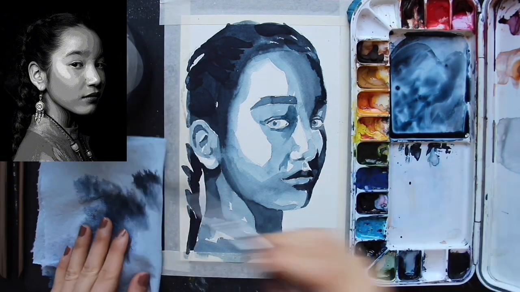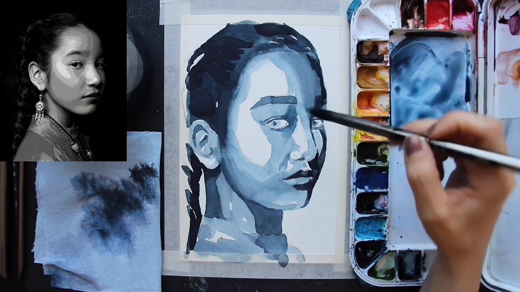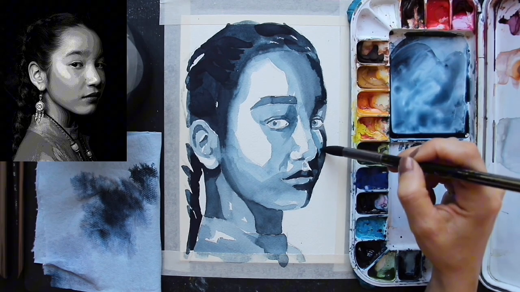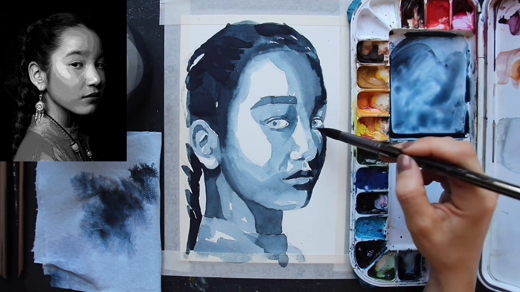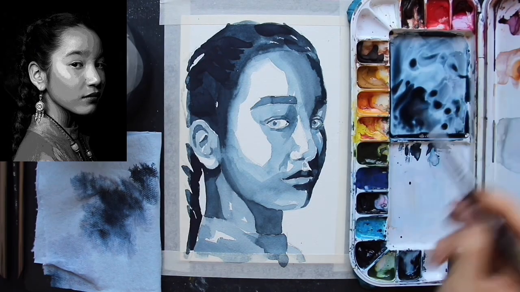Like any skill, value perception improves with practice. Your observation and your ability to discern between lighter and darker areas improves, and so does your ability to recreate those values with whatever drawing or painting medium it is that you enjoy.